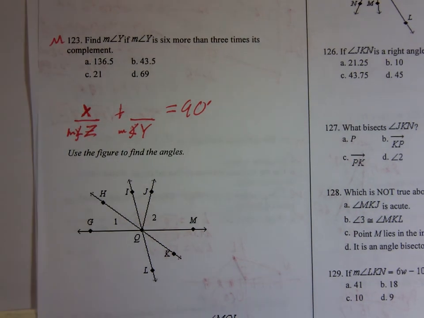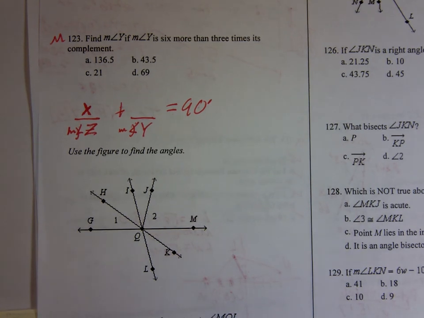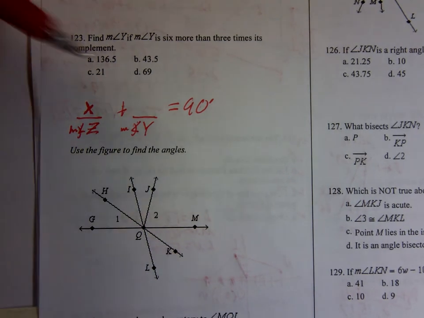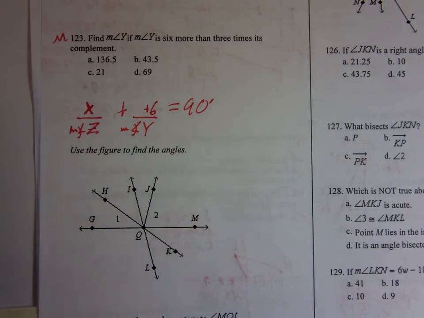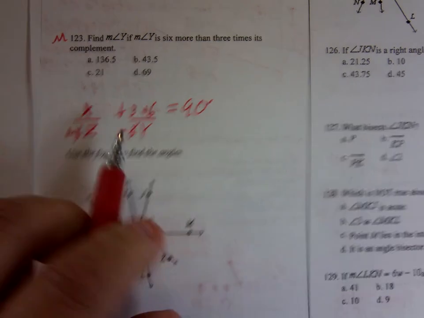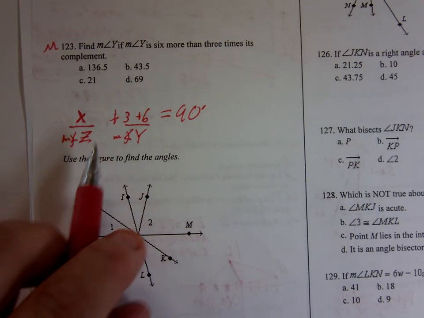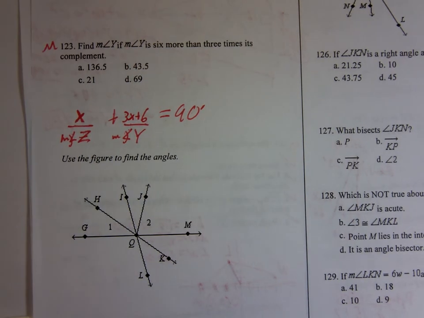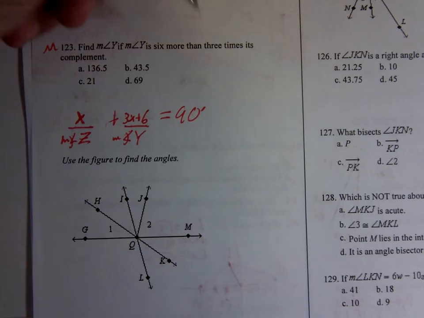So that value we'll call x. Well, we know that y is how much? 6 more than 3 times that guy, right? That's the complement of this guy. So 3 times x. So there's our equation. All right, is that okay? Is that sitting well with you? So now you just add them, solve. So 4x plus 6 equals 90.